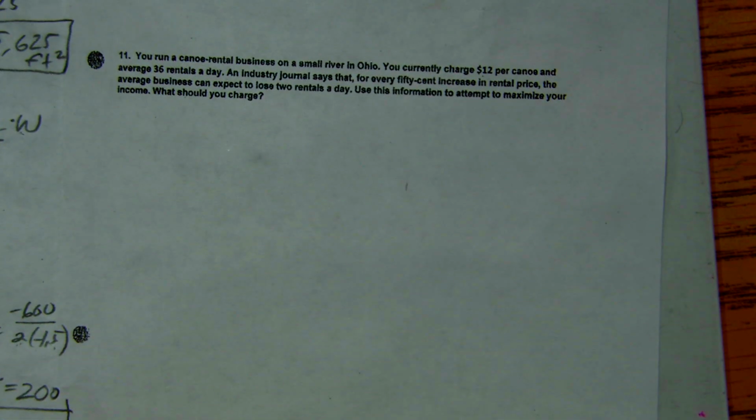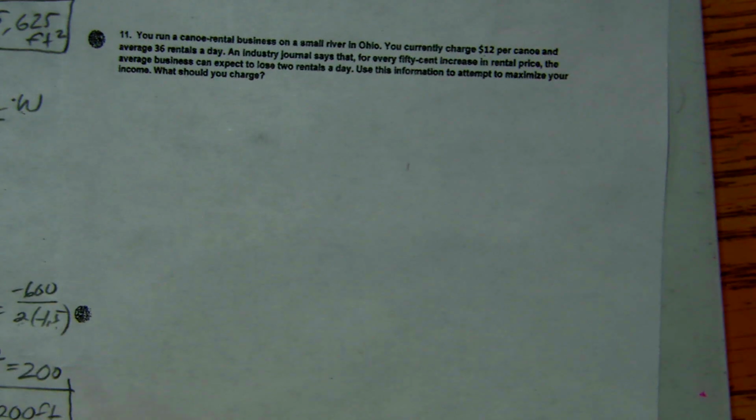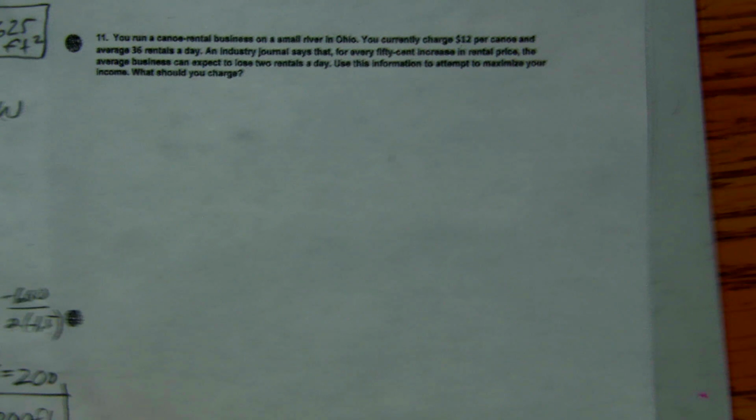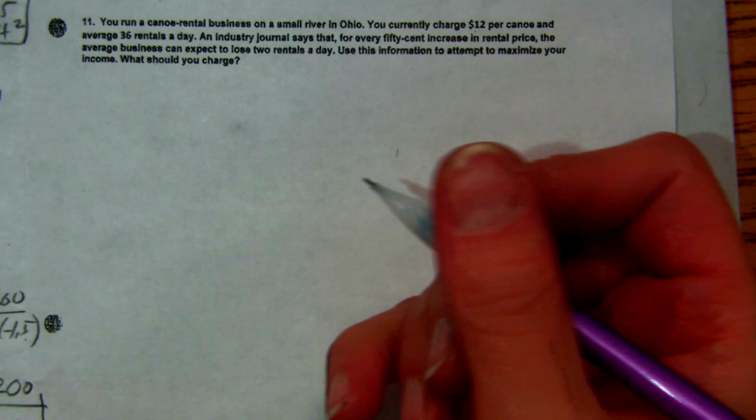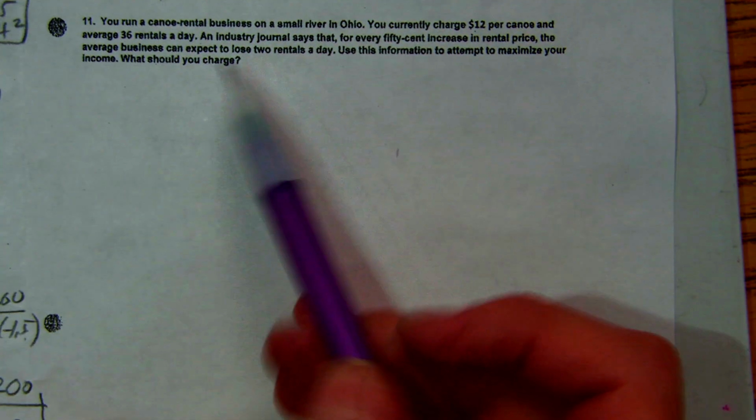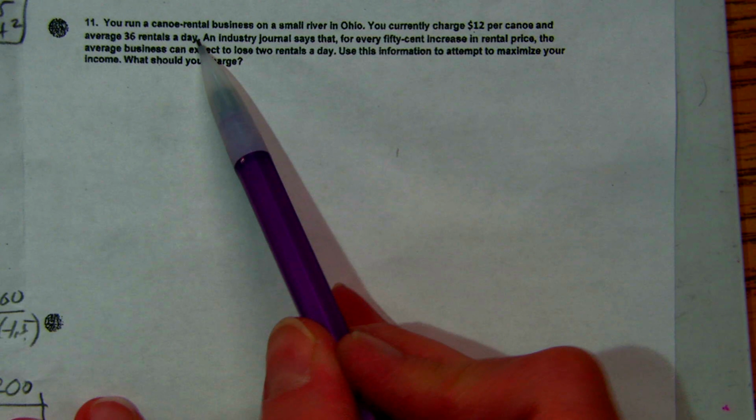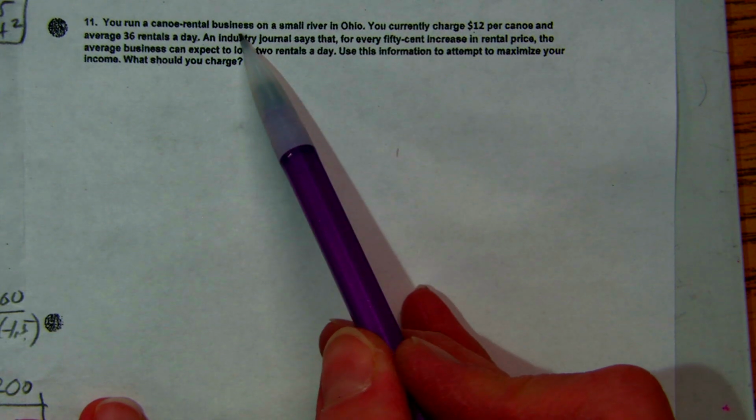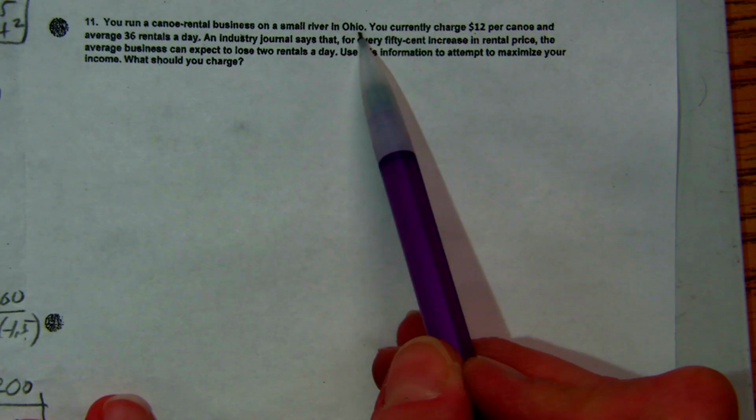Number 11. This is going to go a little further than I'll expect you to do on the test, but you could be asked to do parts of this on the SAT. This could be a college algebra thing, so I always like to at least expose you. It says you run a canoe rental business on a small river in Ohio. Just pretend it's in Lake City.